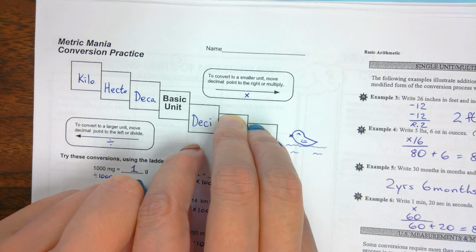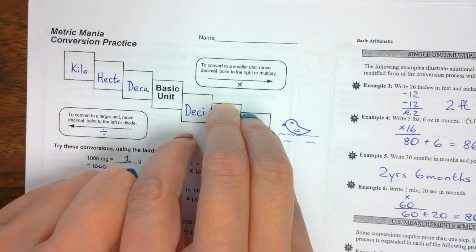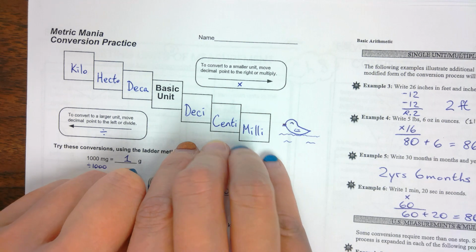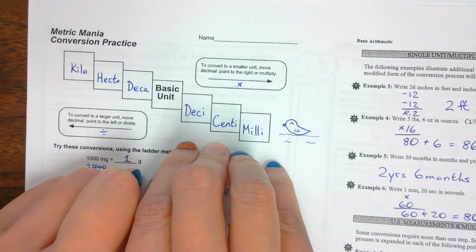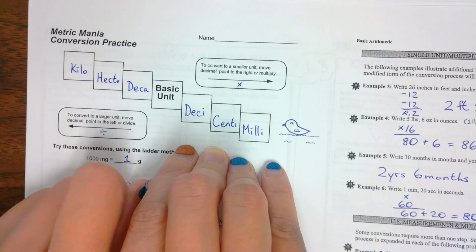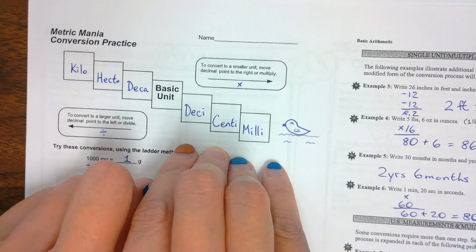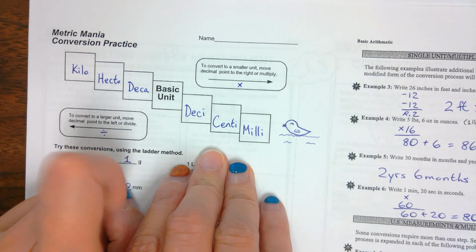And then what about C and M? What do they stand for? Yep, centi and milli. Okay, so on the test, if you see this chart and you write for me King Henry died, you're not going to get the mark for it. That's just an acronym to help you remember. I'm expecting these words. Okay.